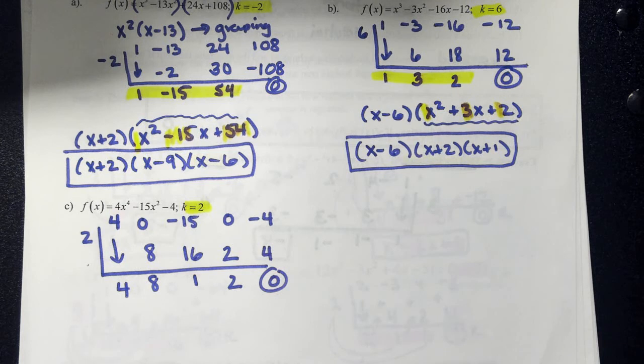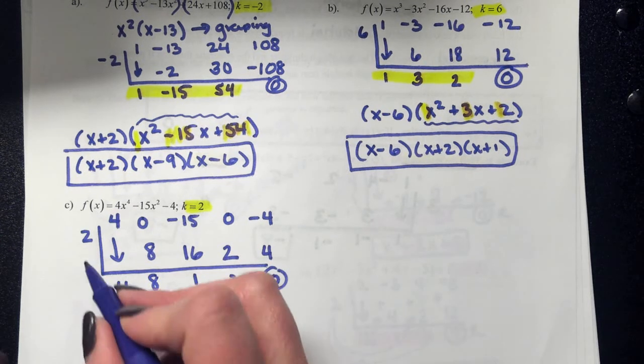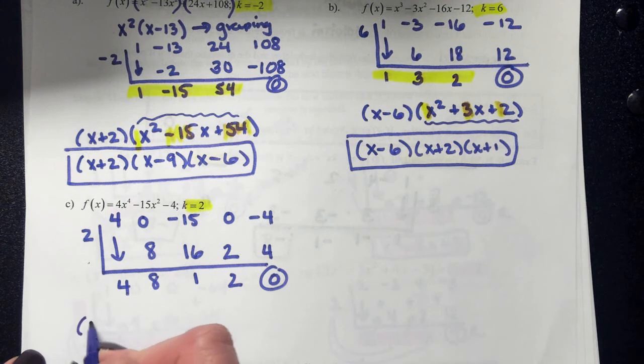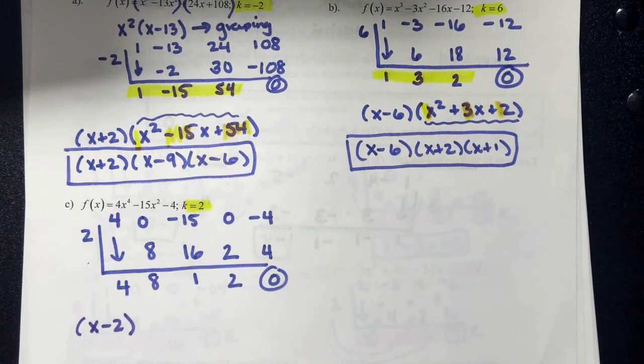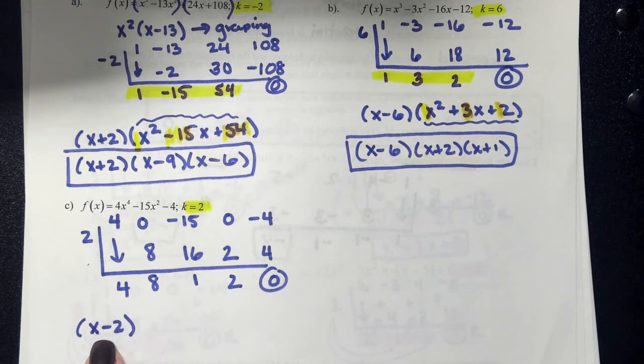What factor did 2 come from? Start with the first factor, the 0 that they gave you. X minus 2. Remember, don't leave out that first factor. If I ask you to factor the polynomial, you can't leave off the factor that 2 came from.